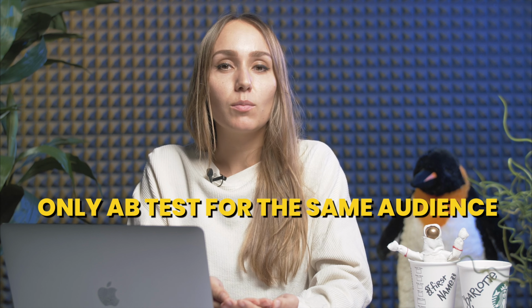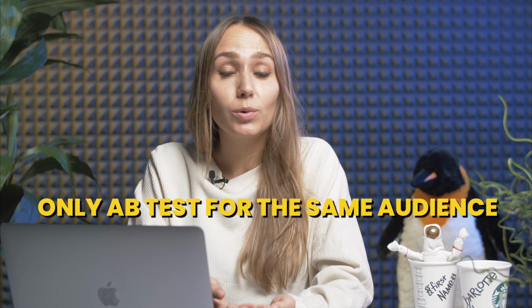Then you also need to make sure that you follow these basic rules. Only A/B test for the same audience. Your A/B test results will be worthless if you mix audiences in your A/B test because different targets have different business needs. So make sure that your control and your test groups are homogeneous.